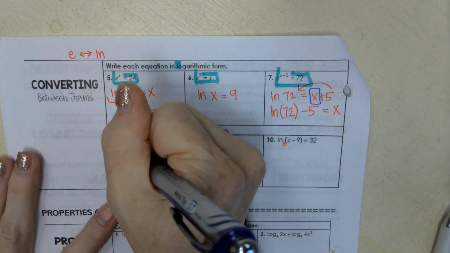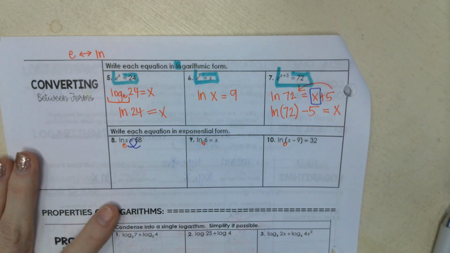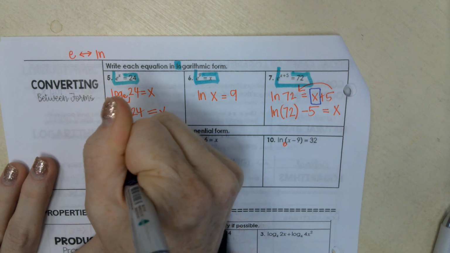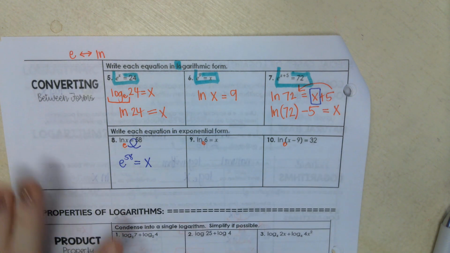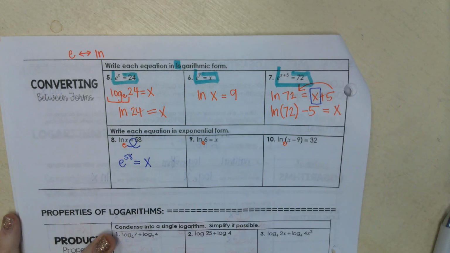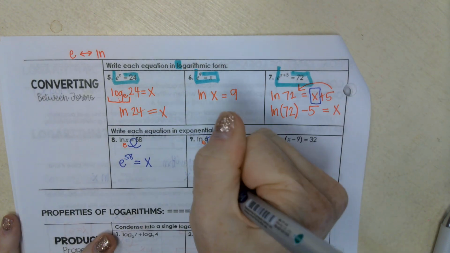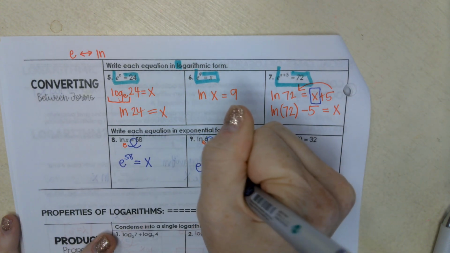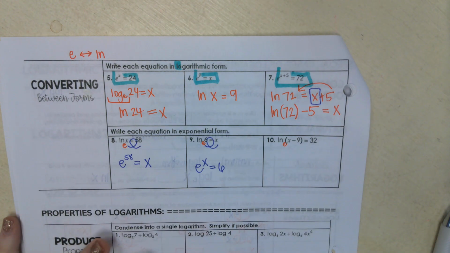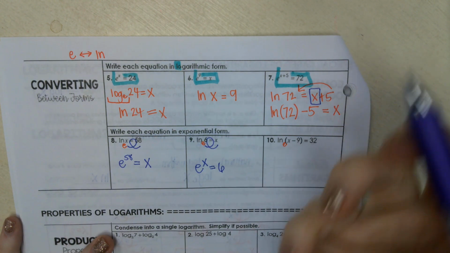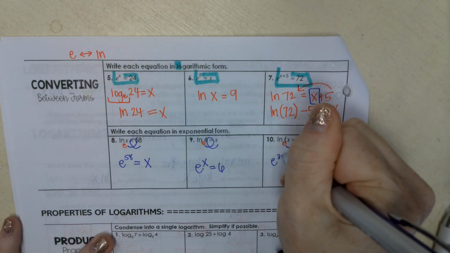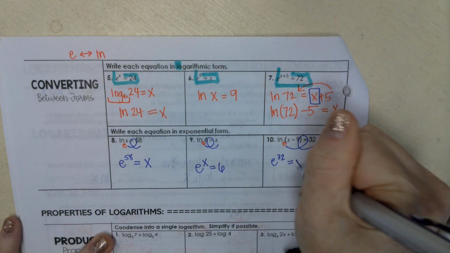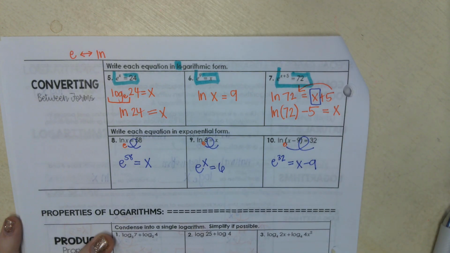So to convert them to exponential form, I'm going to say e to the 58th power equals x. Here, e to the x power equals 6. And then e to the 32nd power equals x minus 9.